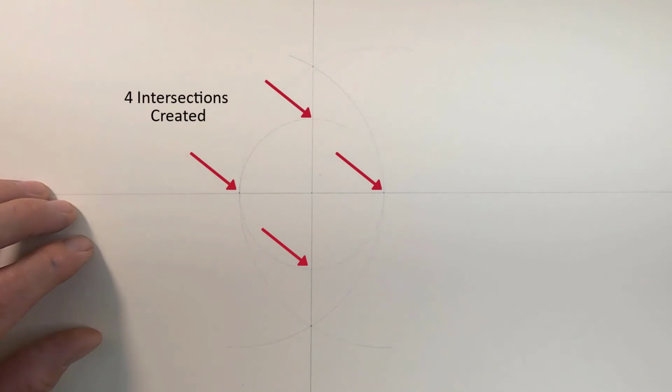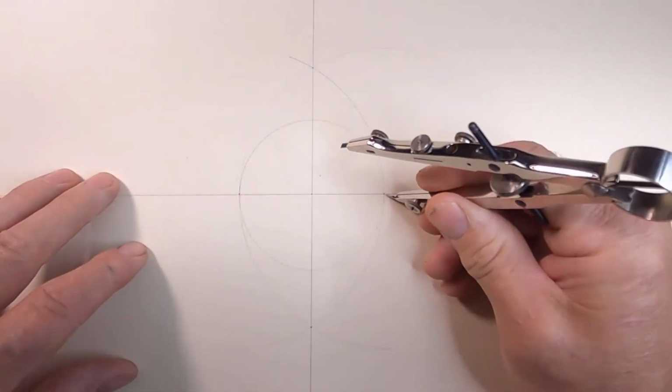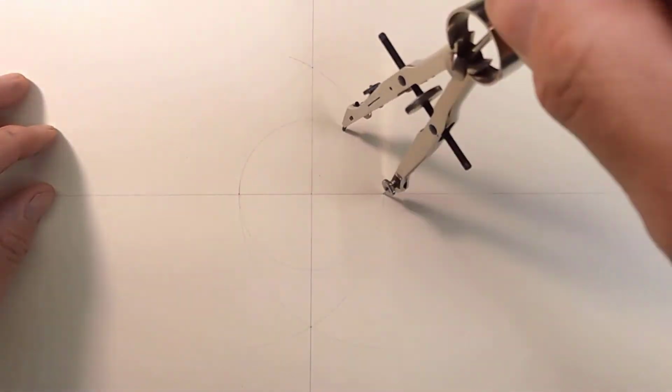First, we create 4 intersections which set up our square with right angles and equal sides.